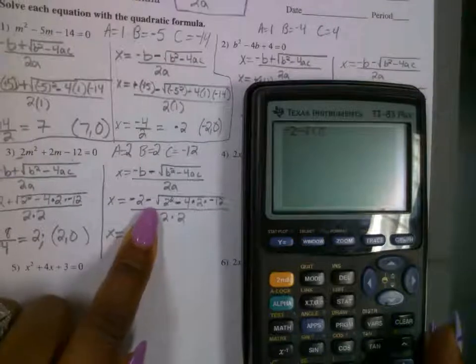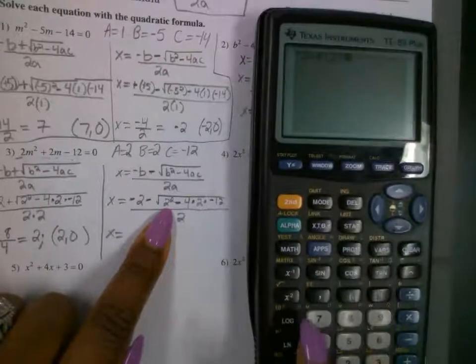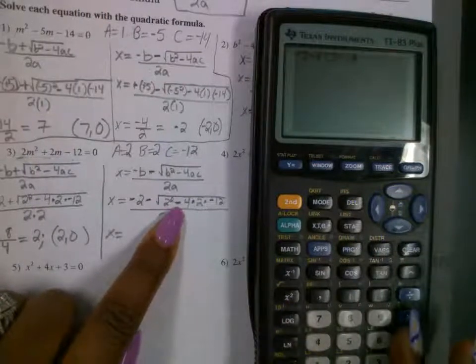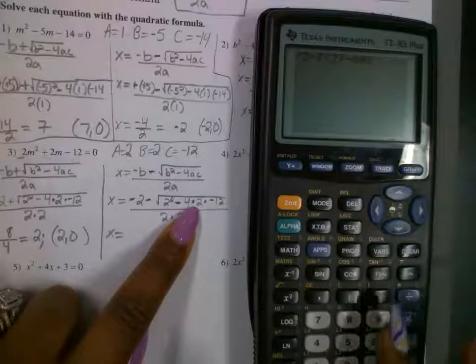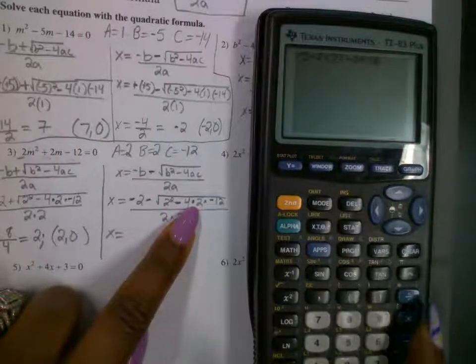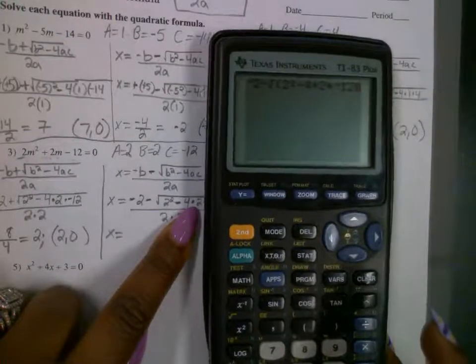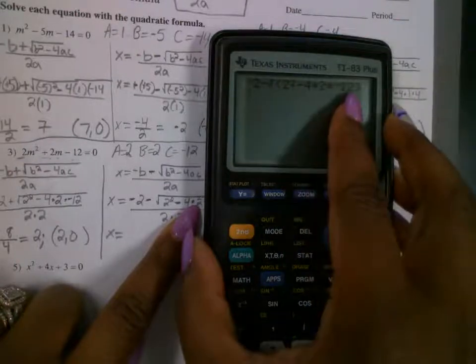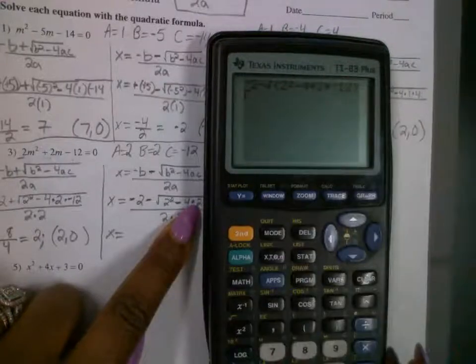Okay, all right, then you have 2 squared, it's right here. You see where squared is? Minus 4, then you got times 2 times a negative 12. Are you okay with that? Close the parentheses because all of this goes under the radical. Do you see that? And now press enter.